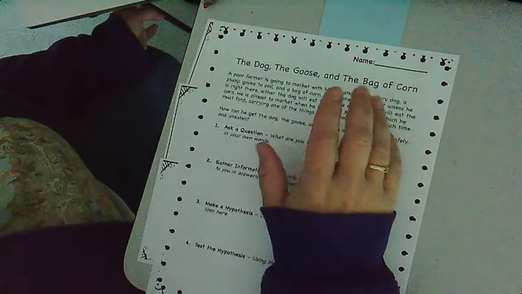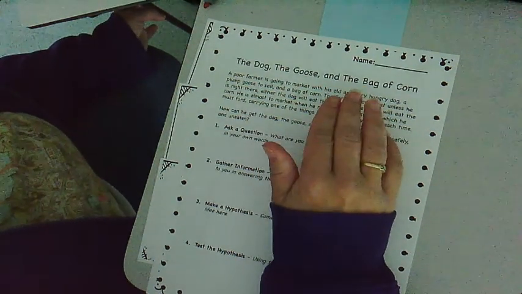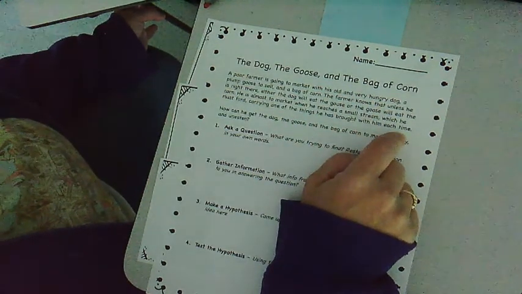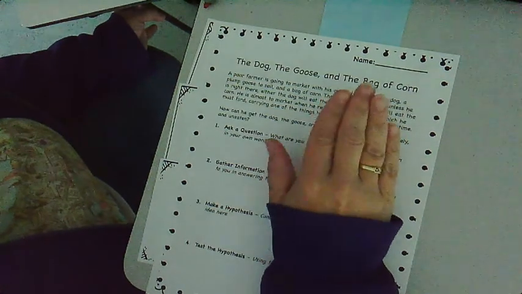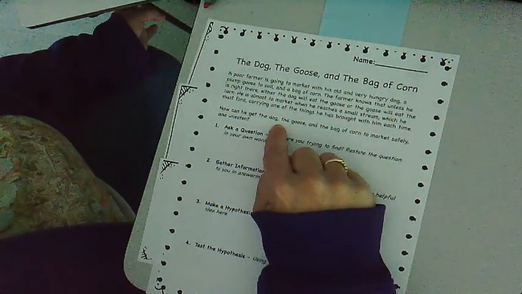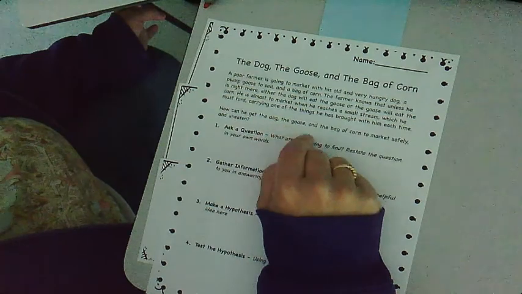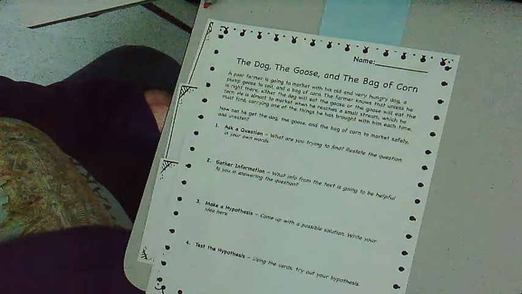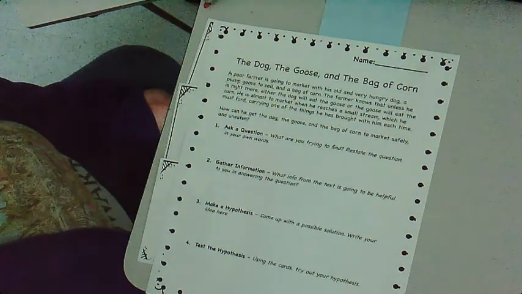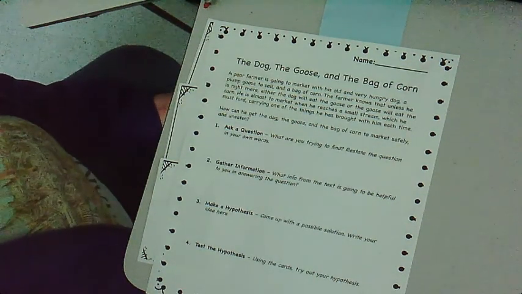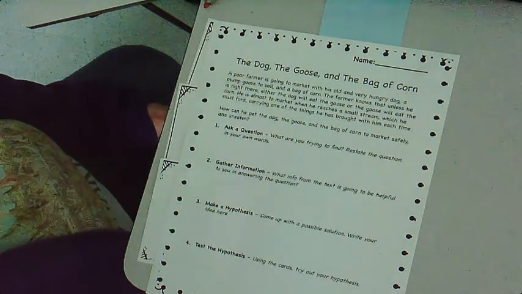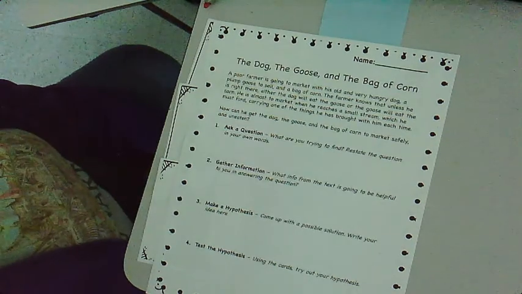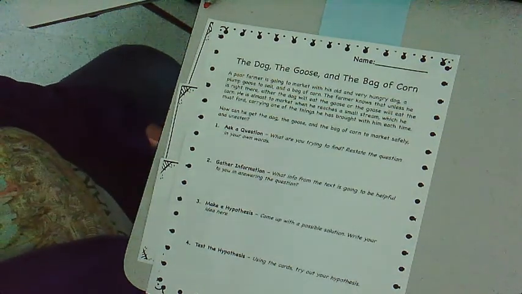So he has to wade in, he has to cross the stream, carrying one of the things he has brought with him each time. So he can only carry one thing at a time. How can he get the dog, the goose, and the bag of corn to the market safely and uneaten? So he has to carry these things across the stream one at a time. He cannot leave the dog with the goose because the dog will eat the goose, and he can't leave the goose with the corn because the goose will eat the corn. All three things have to make it across safely.